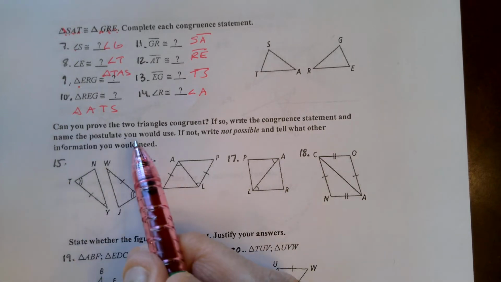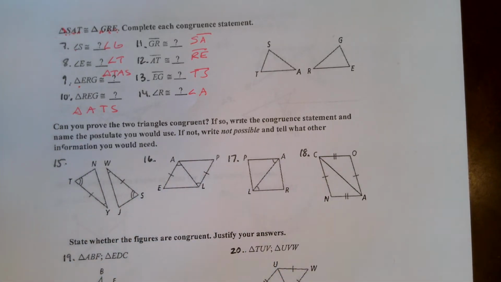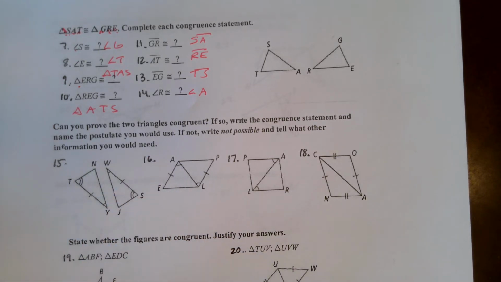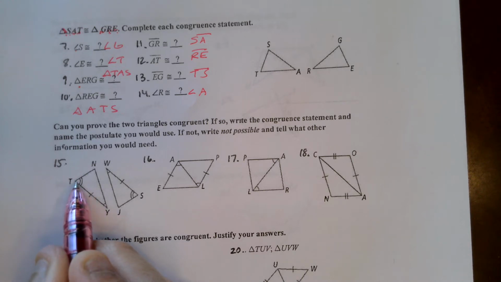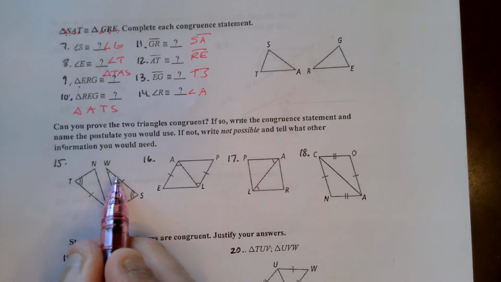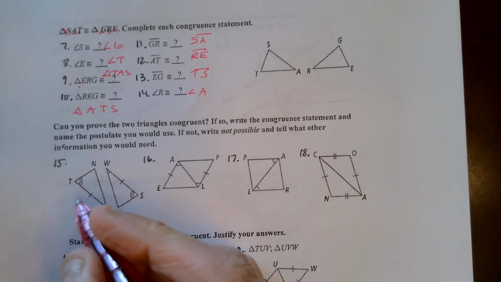All right, can you prove these two triangles are congruent? If so, write the congruent statement and name the postulate you'd use. If not, write not possible and tell what other information you would need. Okay, so let's take a look at these two. I say I have two angles and a side, but let's make sure they're in the right order on each of them. So this angle, side, this angle. This angle, side, this angle. Yep, so this side is included between the two angles.